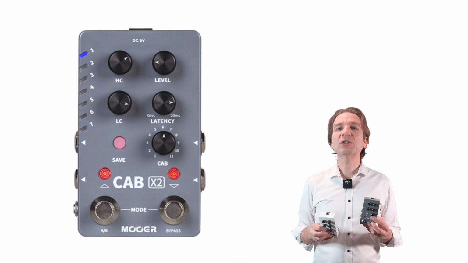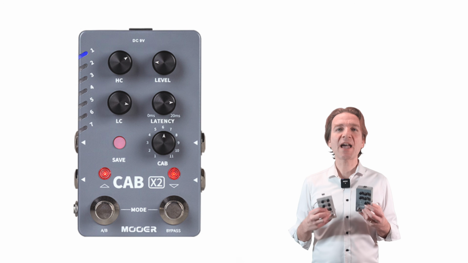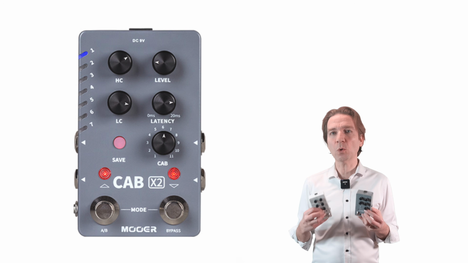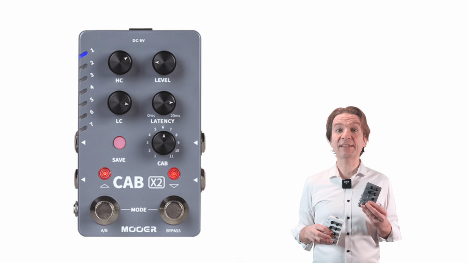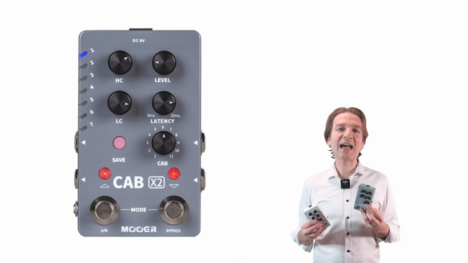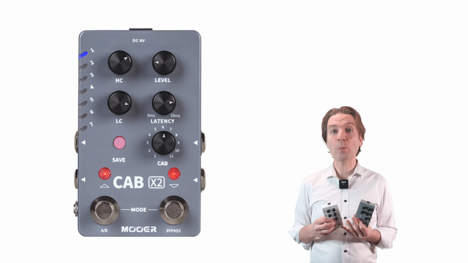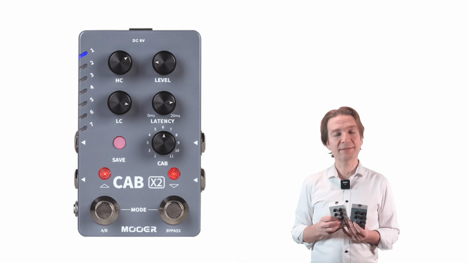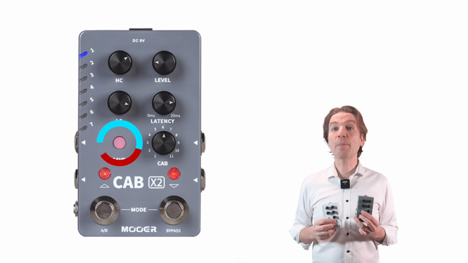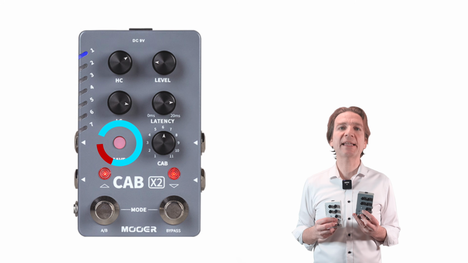I mean, with 20 milliseconds of latency, I think you can run the IRs at their higher quality, for instance 2048 sample points, where if you want zero latency, you can run IRs only at 1024 sample points. But I'm not sure. This is my guess. There is a specific button with which you can browse the presets and save the current settings of the pedal.